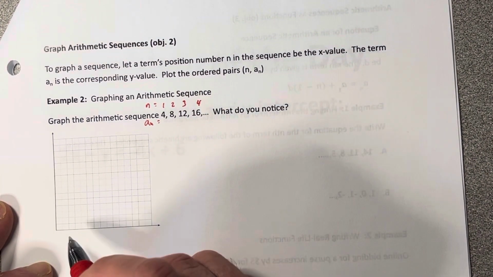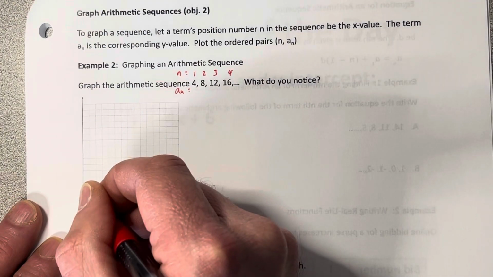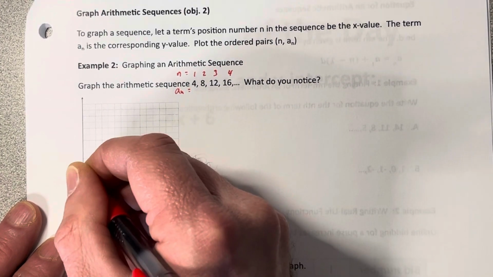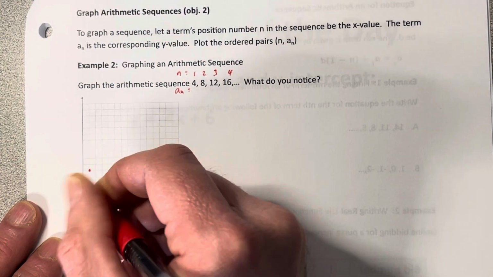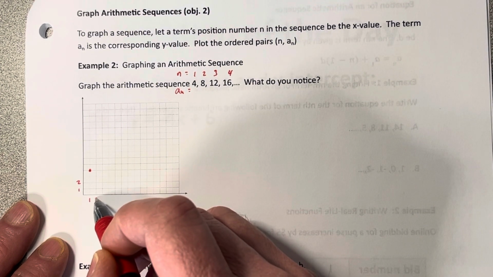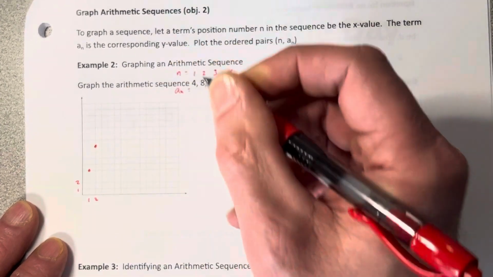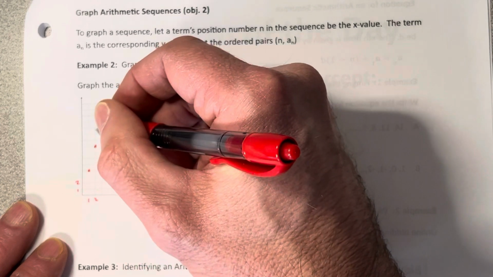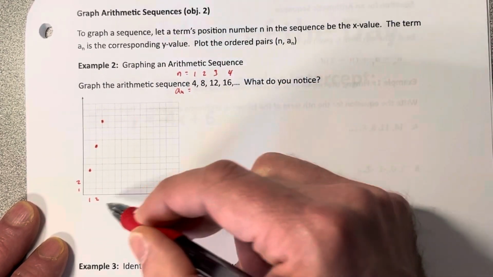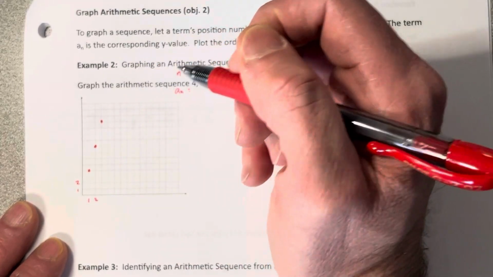Okay, so I think we are good just going by ones here. I don't think I need to change my interval. So at my first term, I go up 4, make a dot. For my second term, the second position, I'm at 8. My third term, I'm at 12. And then at my fourth position, I'm at 16.